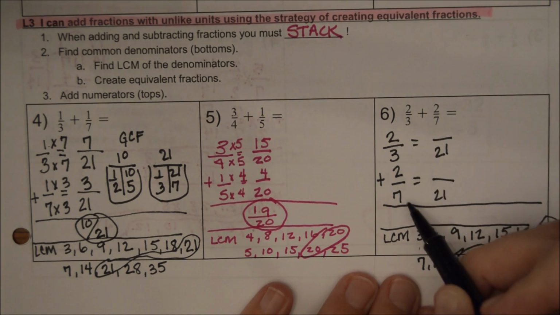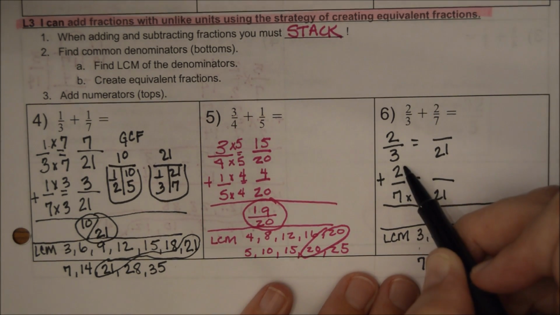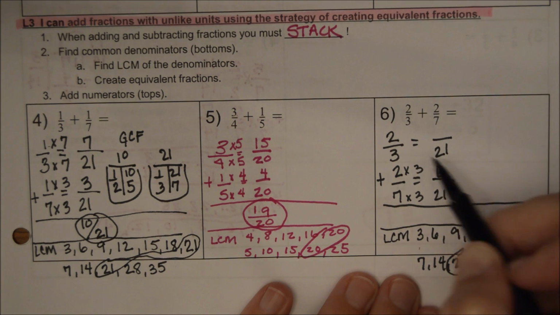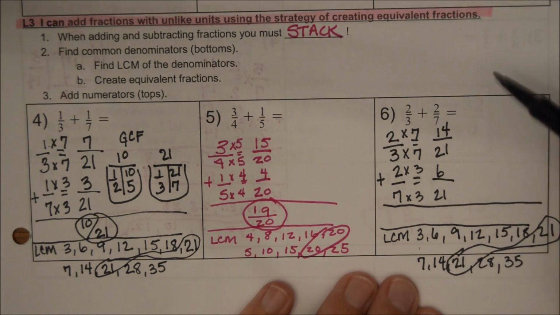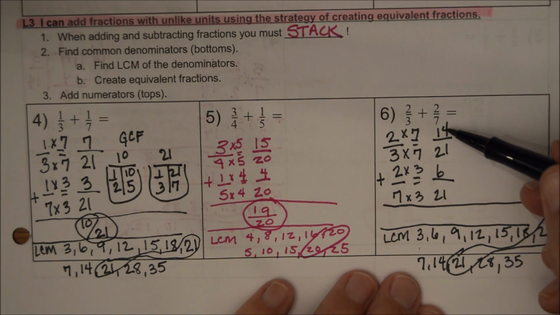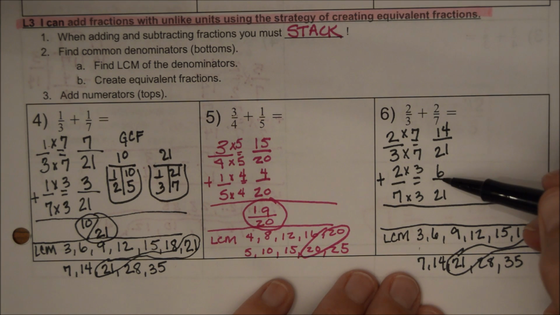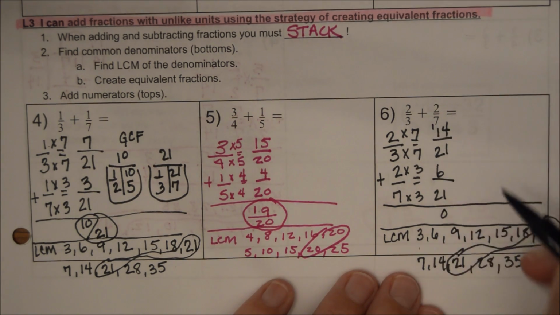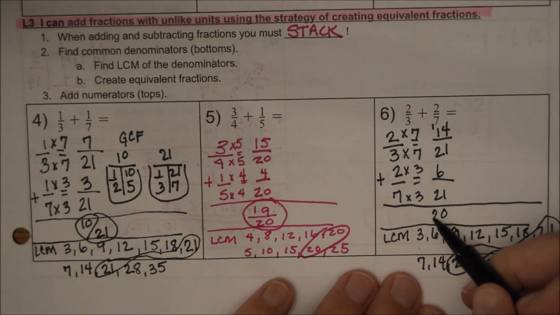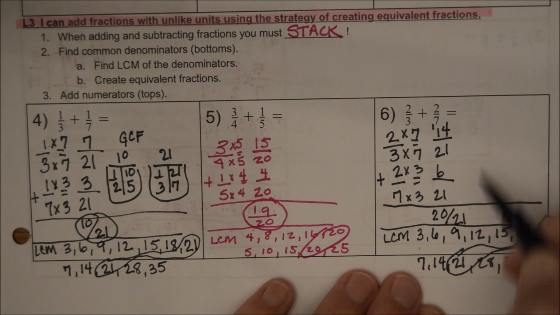All right, 7 times 3 is 21, 2 times 3 is 6, 3 times 7 is 21, 2 times 7 is 14. Now we're going to add 14 plus 6, so 4 and 6 is 10, carry the 1, and 1 and 1 is 2. So it's 20/21.